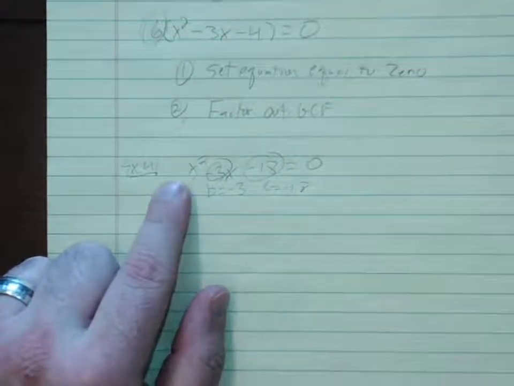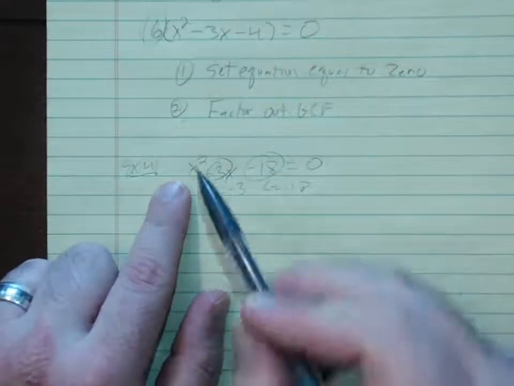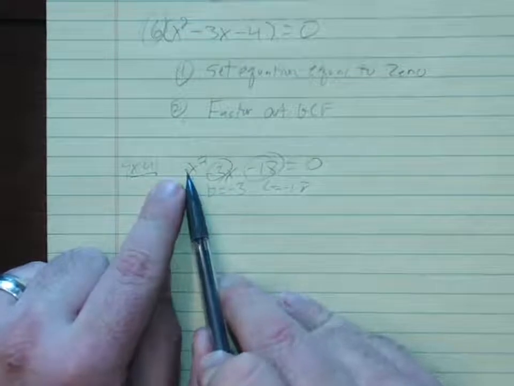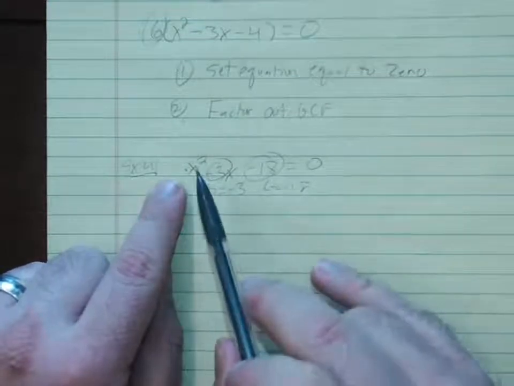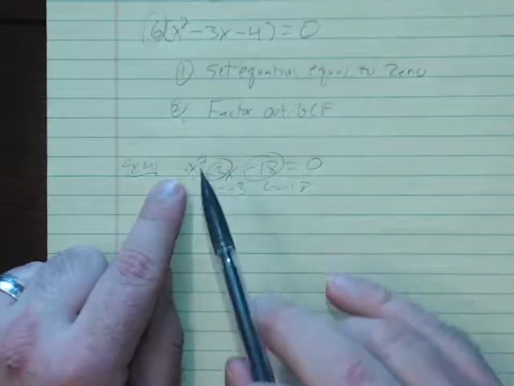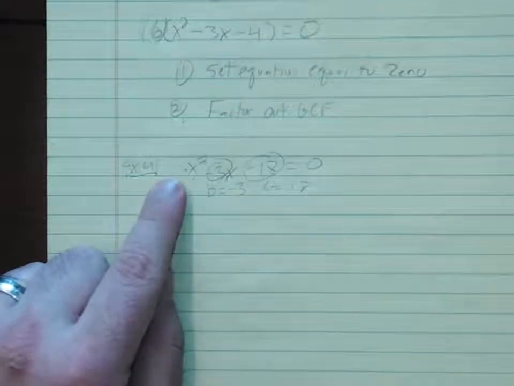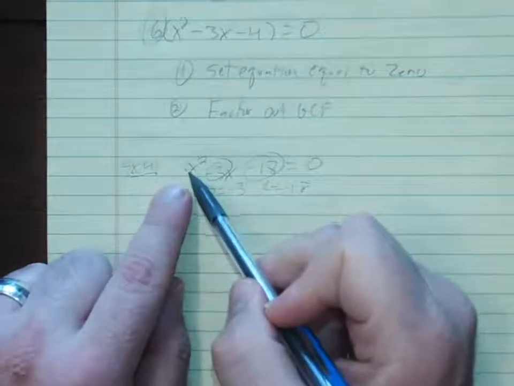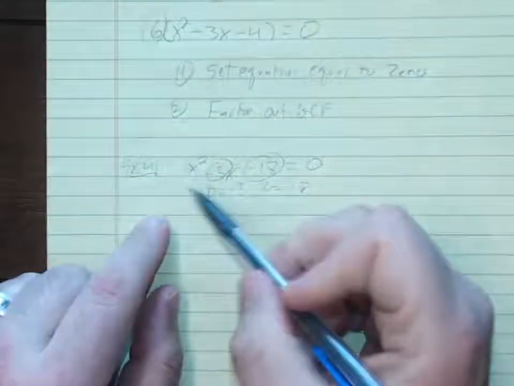Because I was really, really loud and explicit about the idea that it was the coefficient of x squared. But there's no number here. Remember that mathematicians decided if your coefficient is any other number besides 1, you have to write it. But if the coefficient is just 1, it's implied.